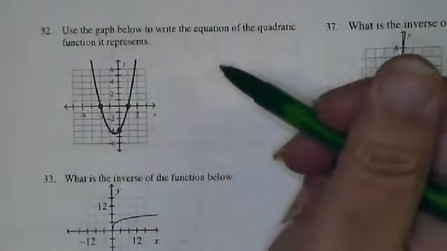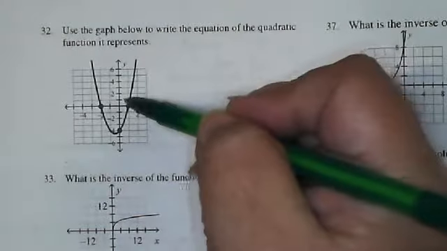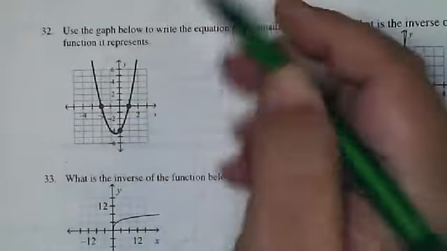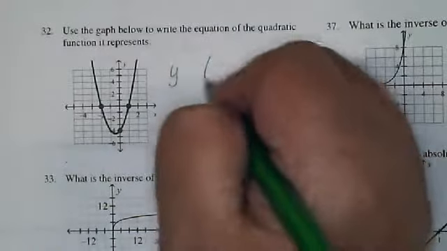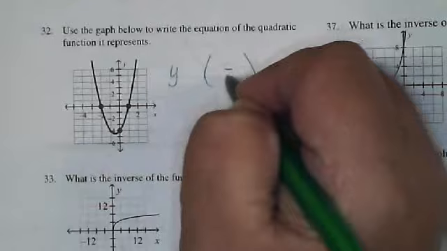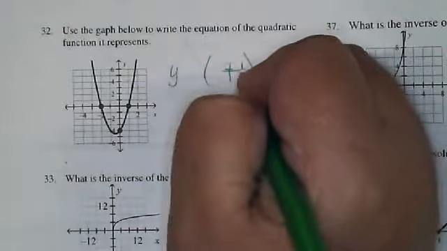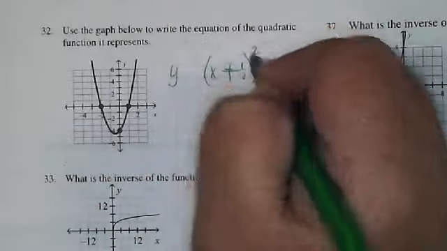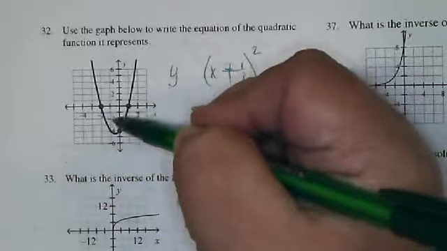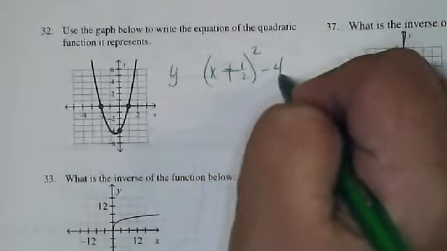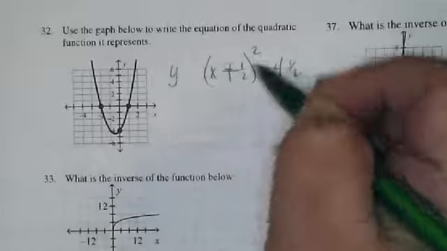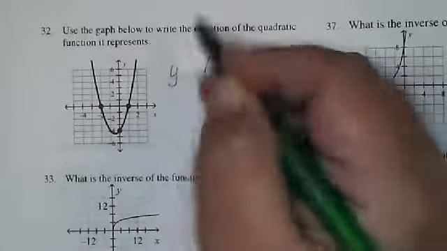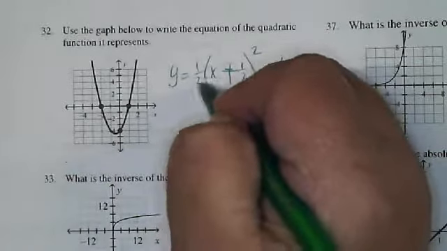Alright, 32. Use the graph below to write the equation of the quadratic function. Notice that it moves over a half. And then it moves down 4.5. And there is a compression of 1/2.